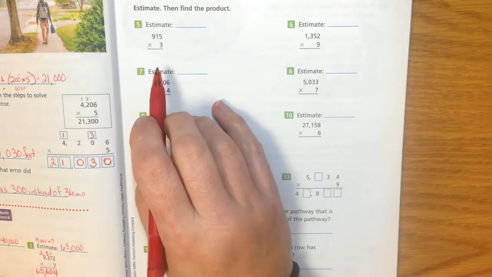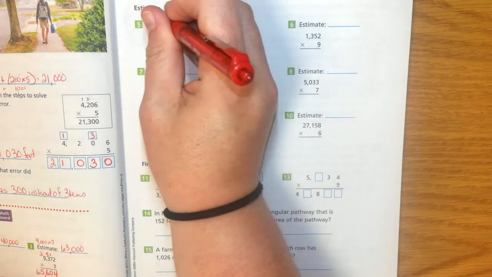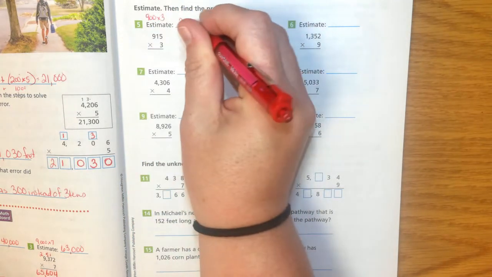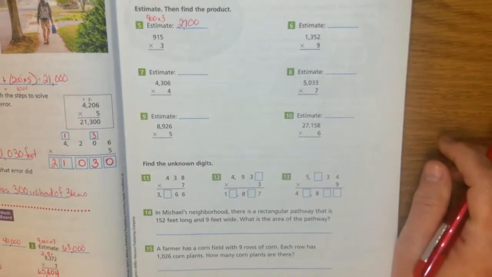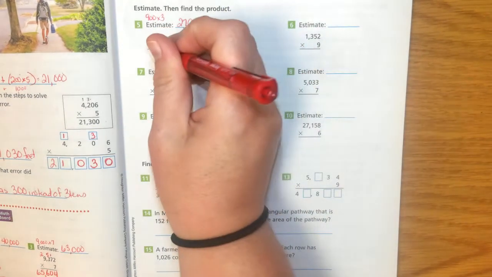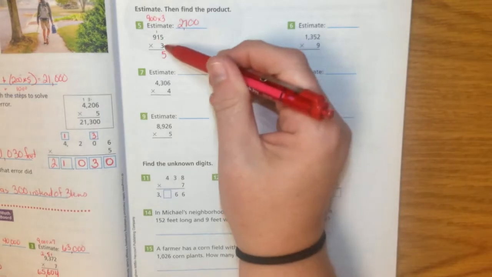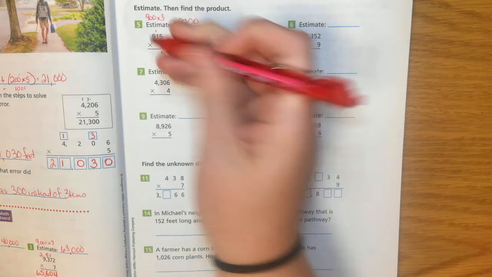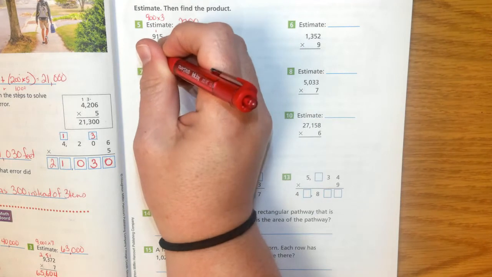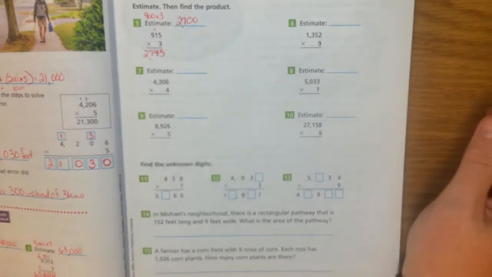First, we'll estimate to the nearest hundreds would be 900. We'll multiply that by 3. 9 times 3 we know is 27, and I take those two zeros and I put them on the end. So let's see if we're about correct. 5 times 3 is 15. Carry my 1. 1 times 3 is 3, plus 1 is 4. And then 9 times 3 is 27. So 2,745, yep, sure sounds reasonable to me.